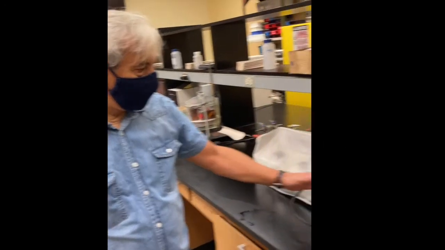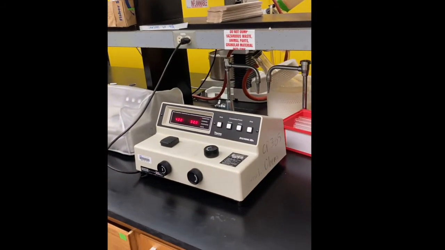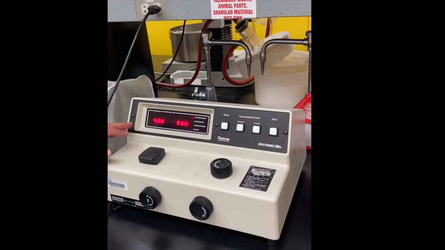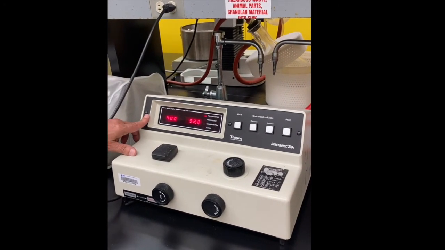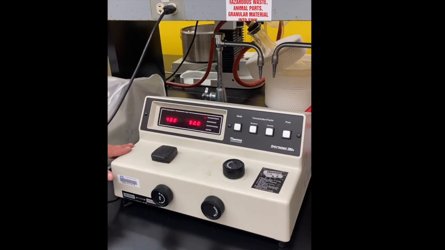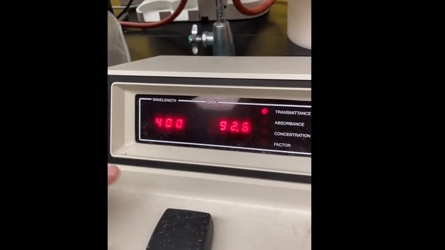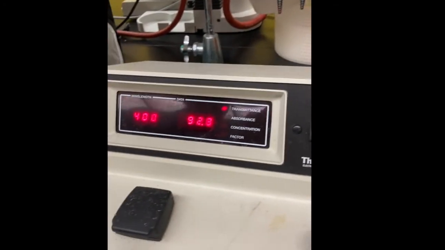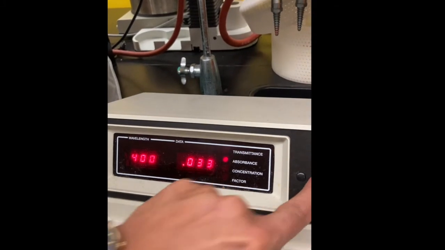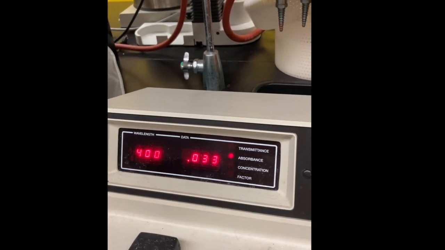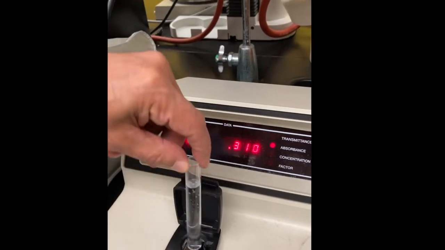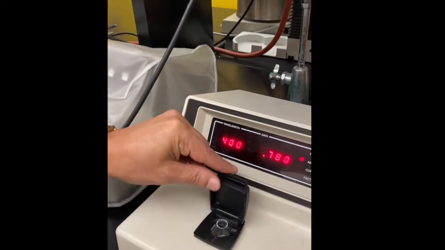Well, this is an old-fashioned but rather reliable UV-visible spectrometer, and we can set it up for particular wavelengths. So you can see now the 400 nanometer wavelength is set up, and we can switch between transmittance and absorbance mode. We will work in absorbance mode when we put our cuvette with the sample inside the spectrometer. So the cuvette goes here, we close it.